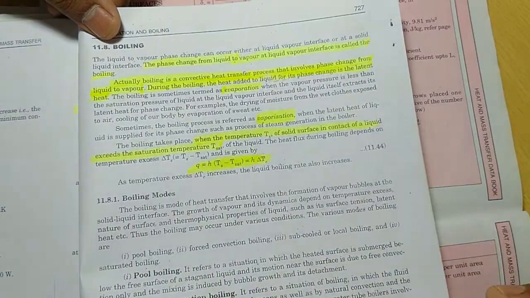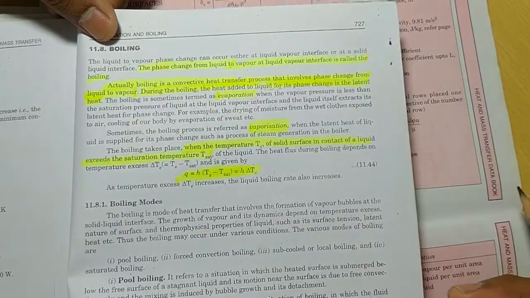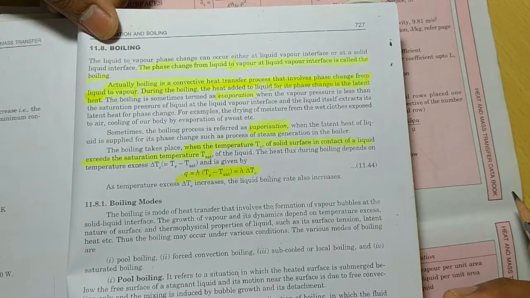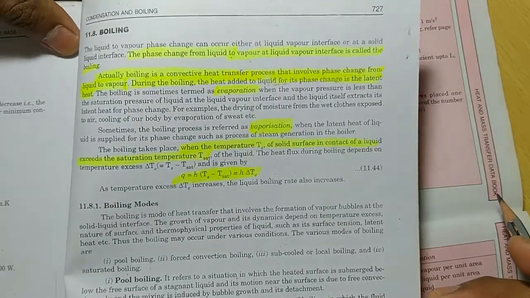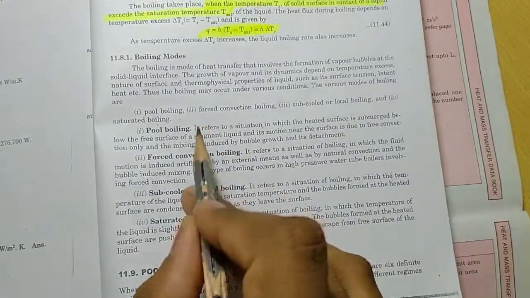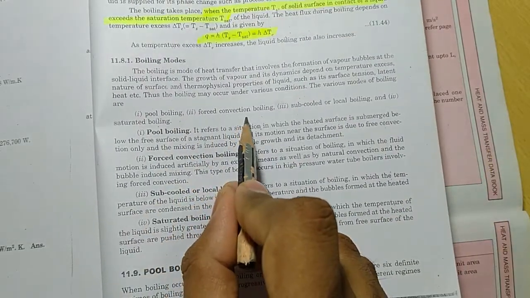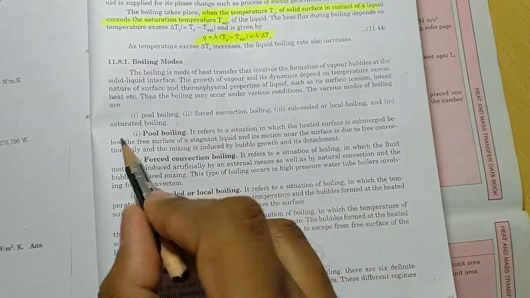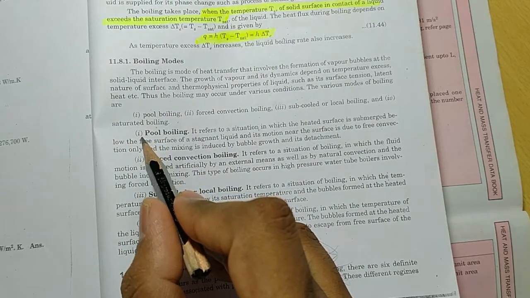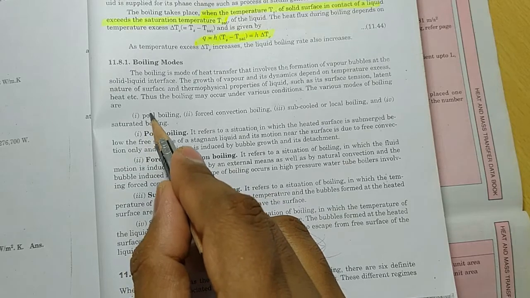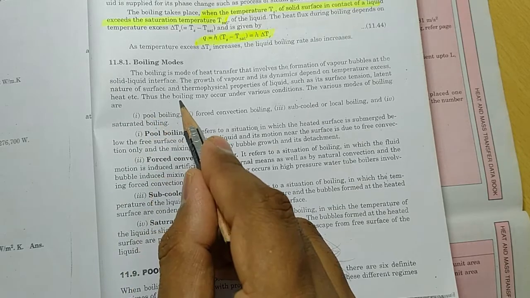When you are supplying heat, the liquid is converted into vapor. There are different boiling modes: pool boiling, forced convection boiling, subcooled boiling, and saturated boiling. Likewise, there are four different boiling modes. In this one, we are going to discuss pool boiling.